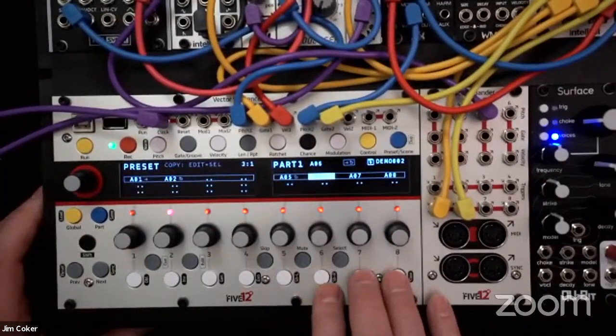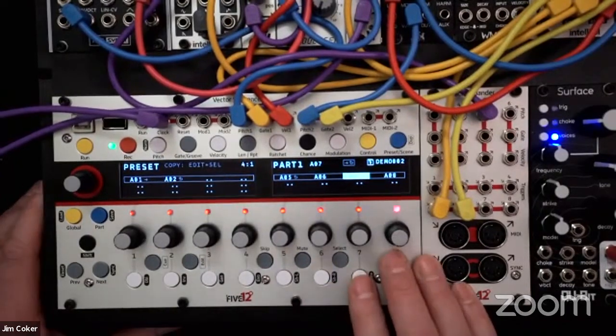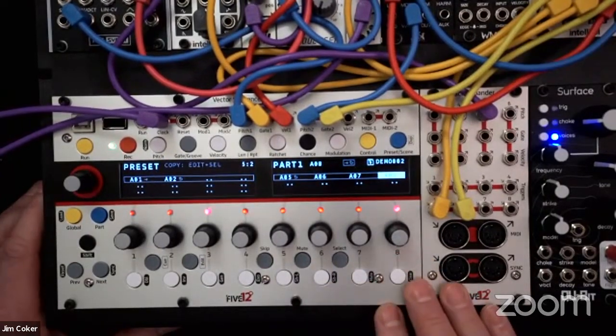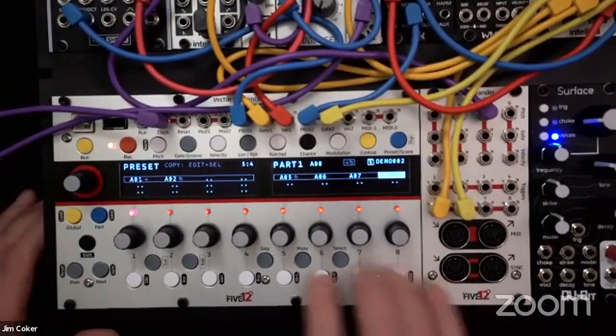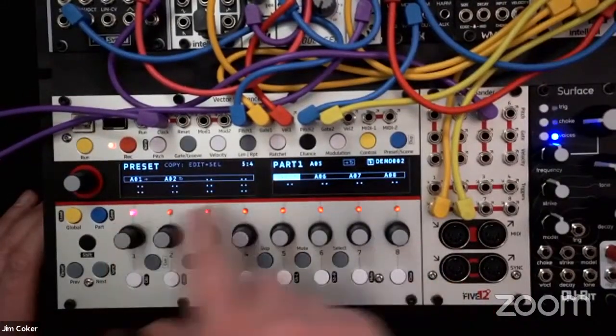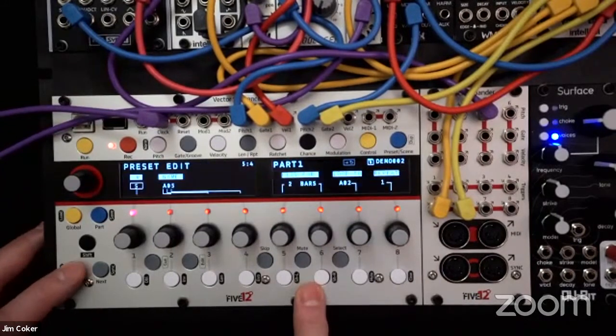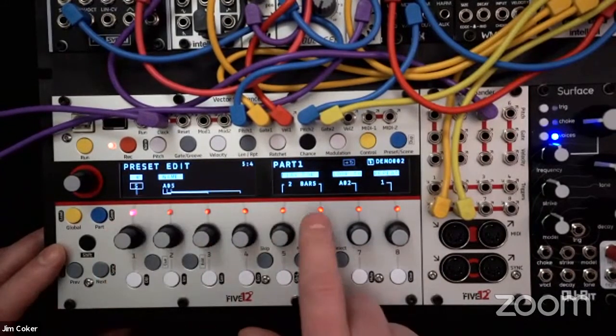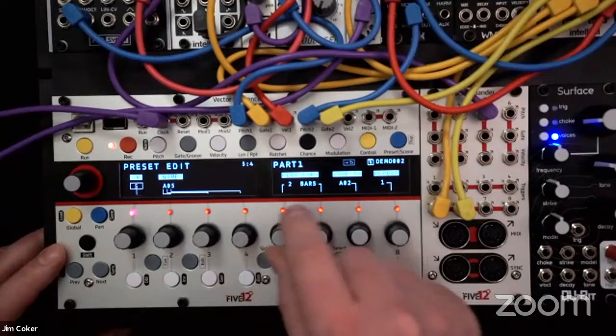I can flip through them manually on the preset page, or I can set up playlist actions. So I'm going to go to preset A05. And it actually copied the playlist actions from before. That's what tripped me up.